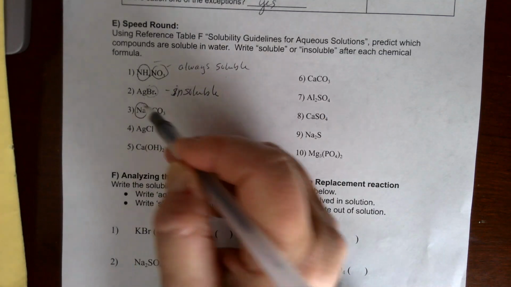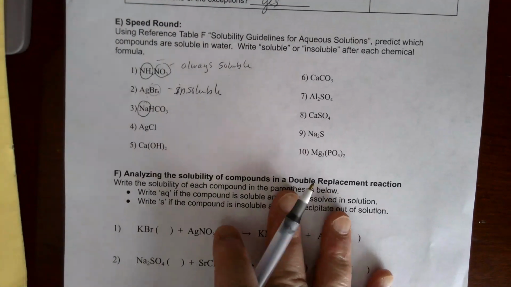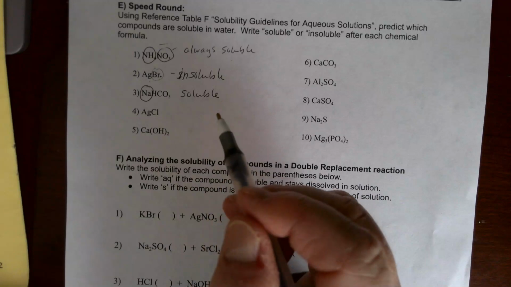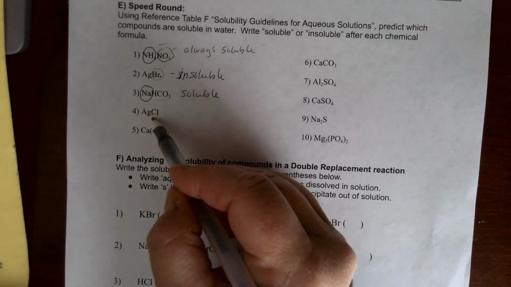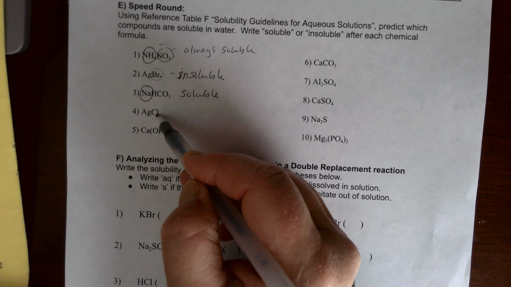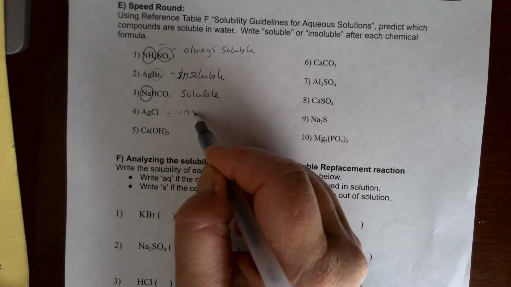The next one, Na. Anytime you see an alkali metal, this is going to be soluble. All right, 4, very much like 2. It's a halogen. Cl is a halogen. Normally, chlorides are soluble, but when it's with silver, it's going to make it insoluble.